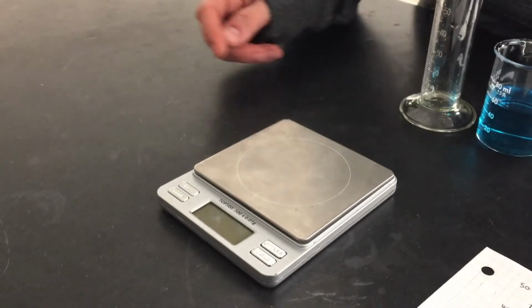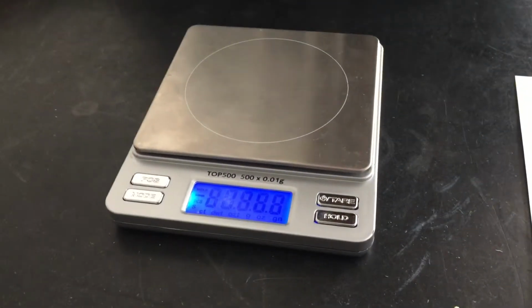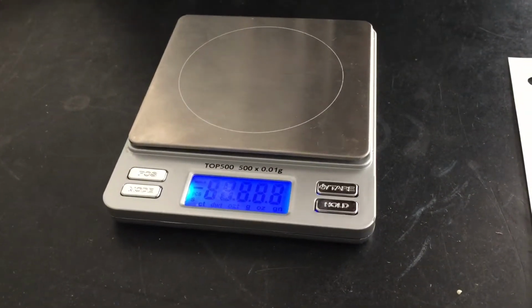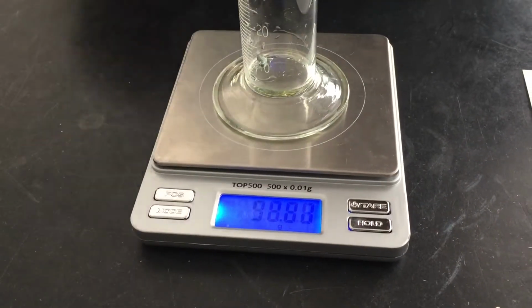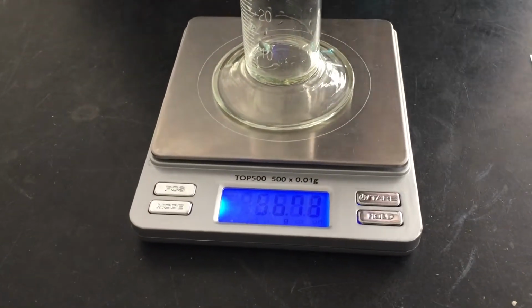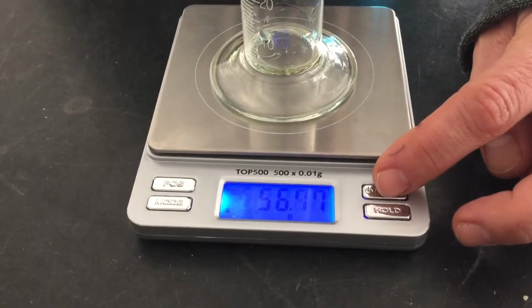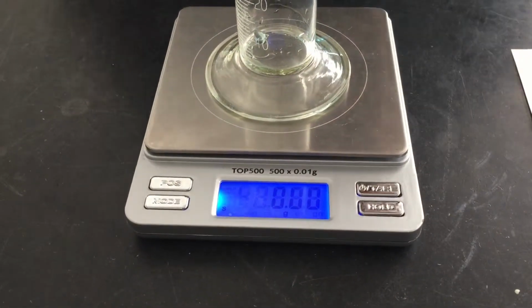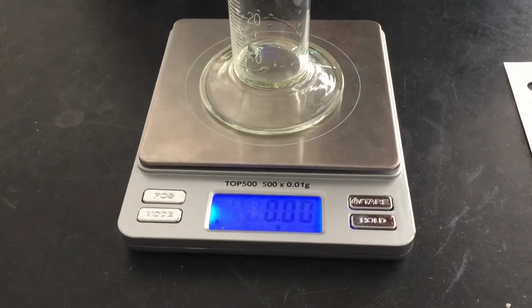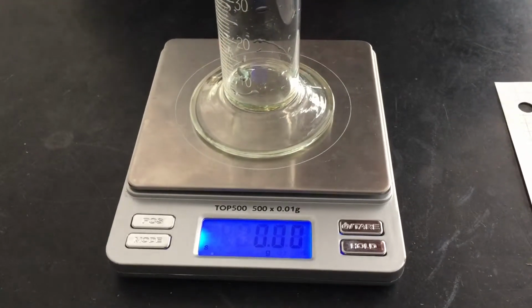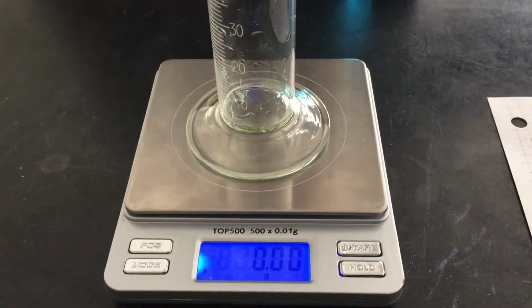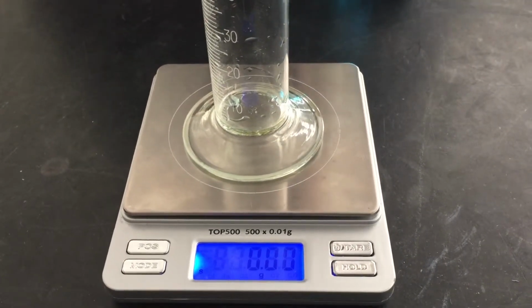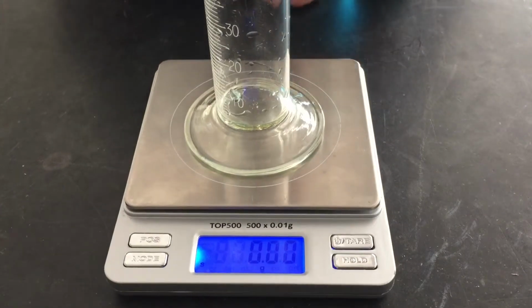Okay, so this is what you guys are going to be doing for the lab. The first thing you're going to do is turn on your scale, wait for it to zero, and then place your graduated cylinder on it, wait for that to settle down, and then tare it. This will create a zero reading on the scale. And now the next step is to record several different volumes of liquid and record the mass of the liquid.